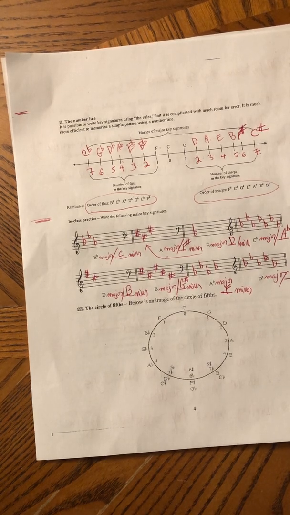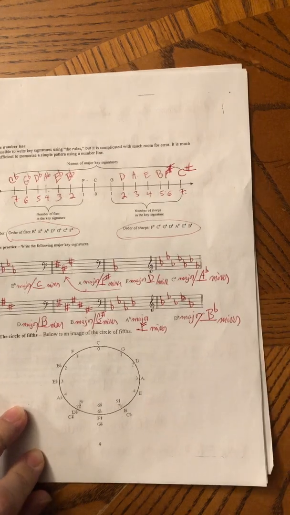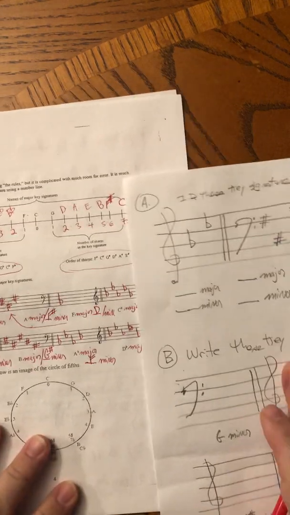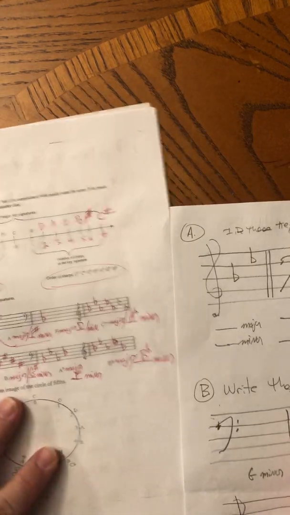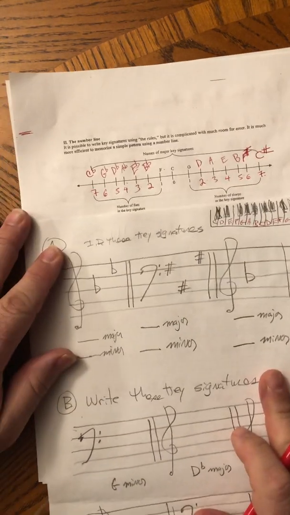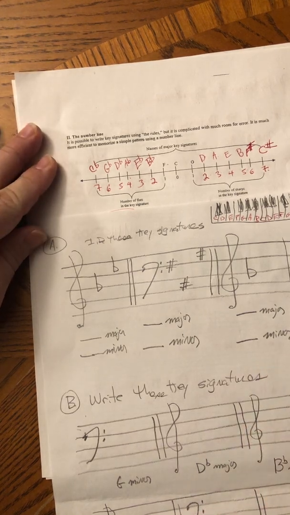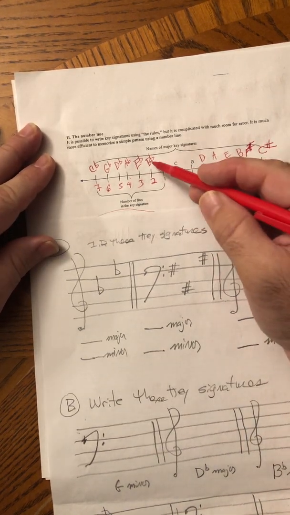Okay, this little number line is a real lifesaver for this and for scales and for many things. So let's see if I can get these together. Okay, so putting it all together, identifying these key signatures.